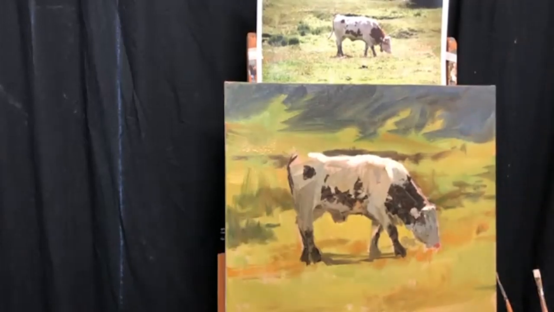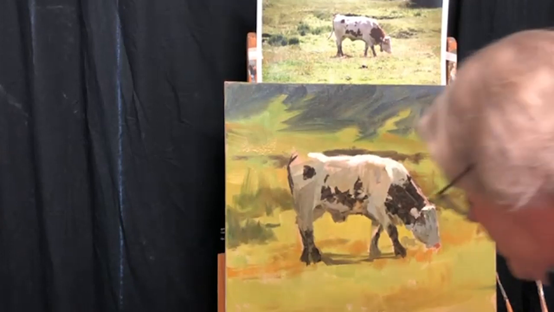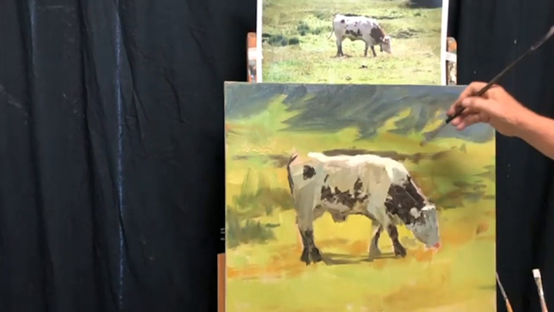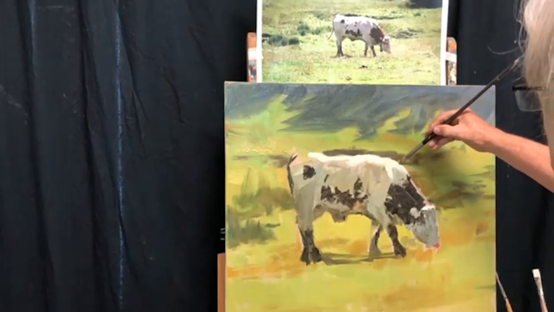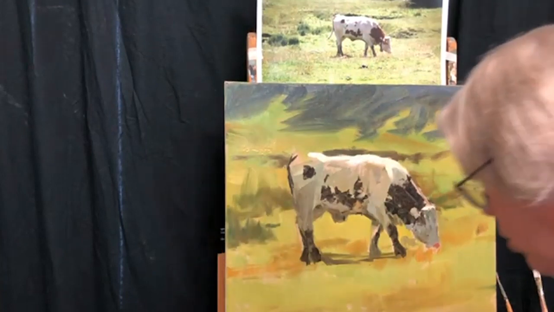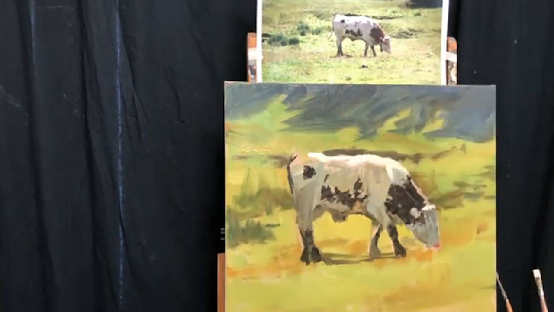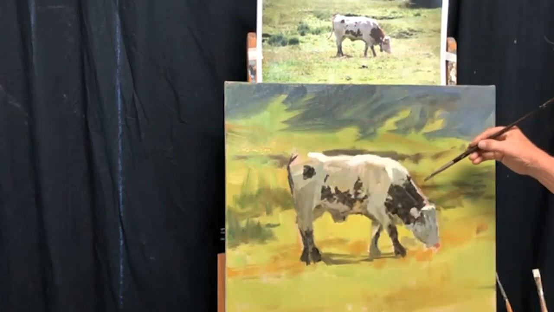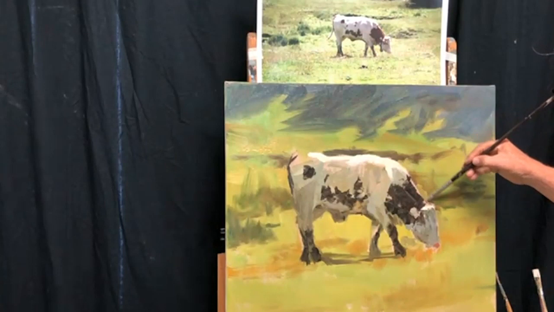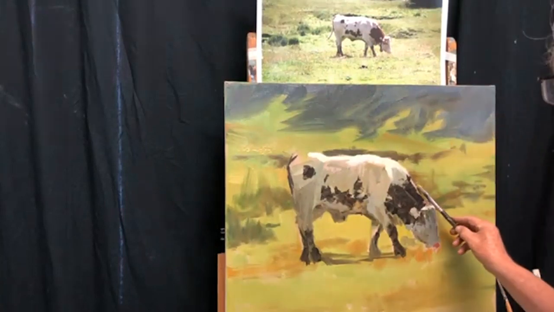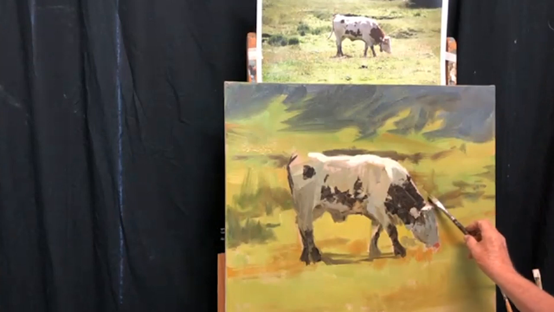So I have to stand back because I have to begin to see, I'm dealing with anatomy, correct anatomy. And since most of us have studied human anatomy, we really haven't studied cow anatomy. So you really have to rely on your knowledge of human anatomy, relate it to the animal, whatever animal you're painting. The animals that might get a little bit more tricky in that regard would be birds.